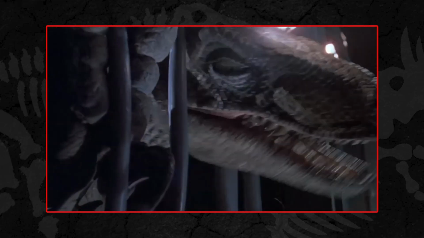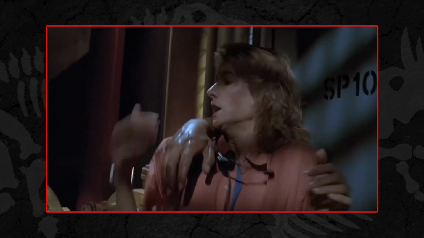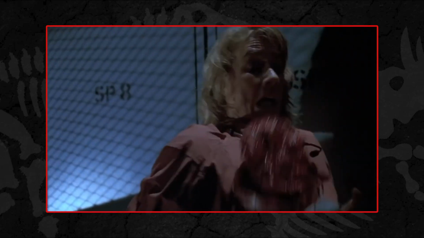A closer look at the actual paleontology of the dinosaurs present in the film, thanks to information provided by our friends at Everything Dinosaur. In this episode we'll be taking a closer look at the Velociraptor, arguably the main antagonist present throughout the 1993 film. Let's take a closer look.